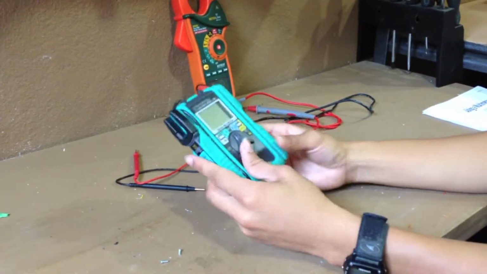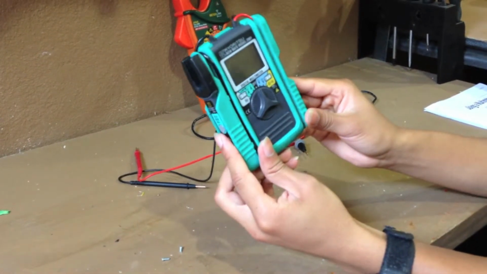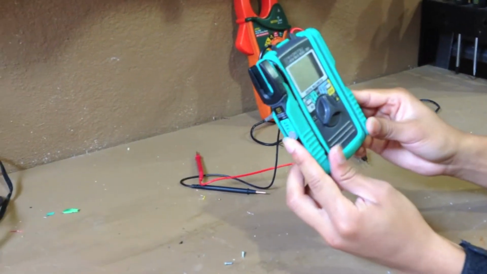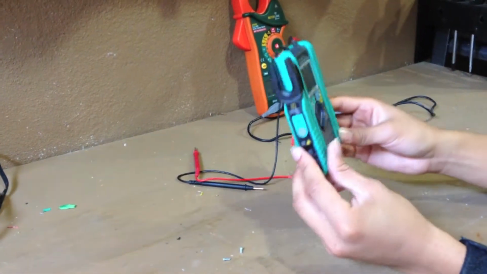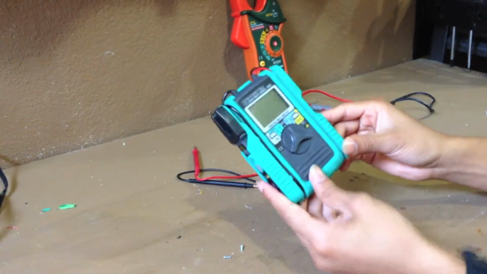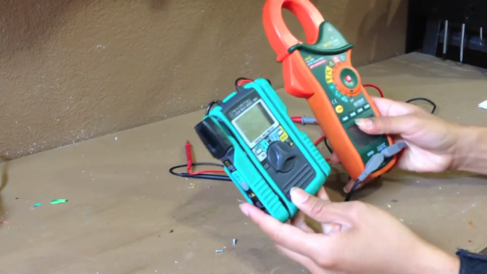What is a multimeter? A multimeter is a device used to measure voltage, resistance, and current in electronic and electrical equipment. It's also used to test continuity between 2 points. There are 2 types of multimeter, analog and digital. These multimeters are digital.